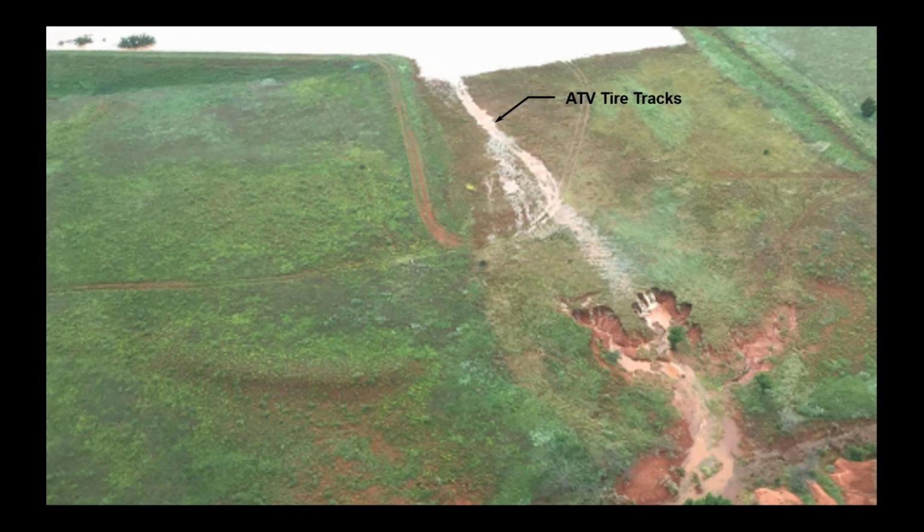And we have very little flow going over the spillway. It looks like the crest of the spillway is worn down a little bit. We have a little bit of concentrated flow from the ATV tracks, and look at the amount of damage that's creating right here.